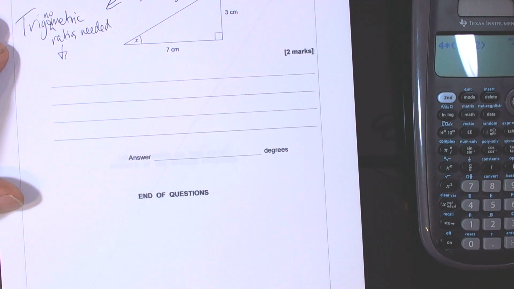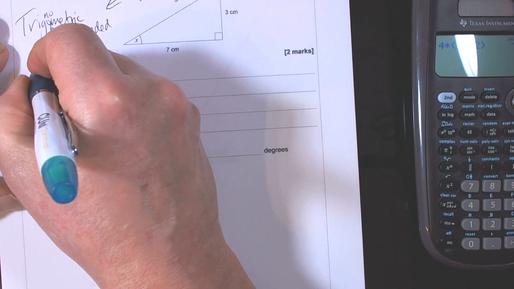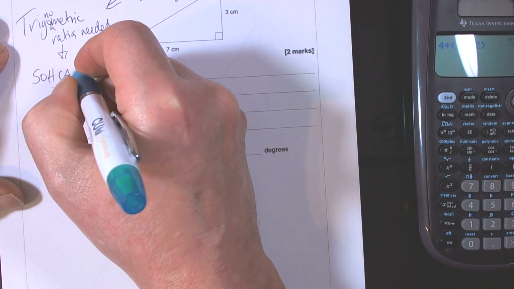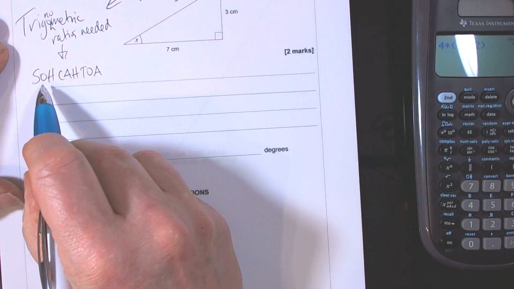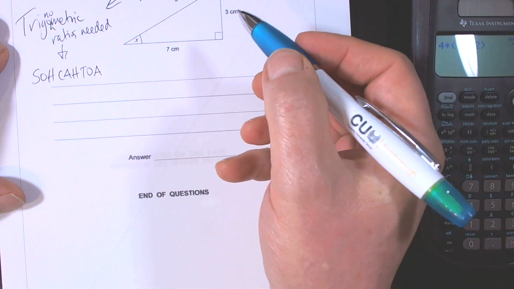So hopefully you've learnt your sine, cosine and tangents, and lots of you will have learnt this mnemonic, silly old Harry, caught a herring, trolling off Aberdeen, and you'll go through the process of labelling your triangle.